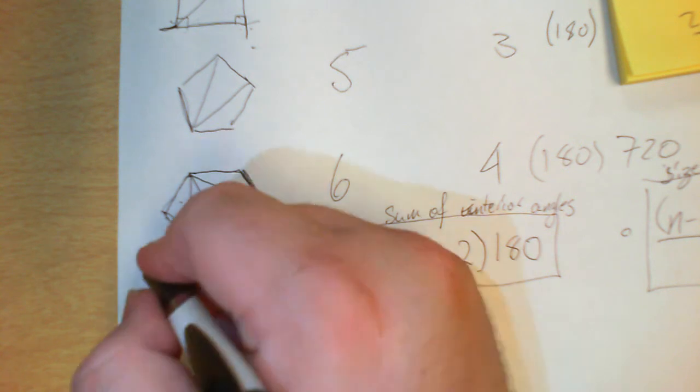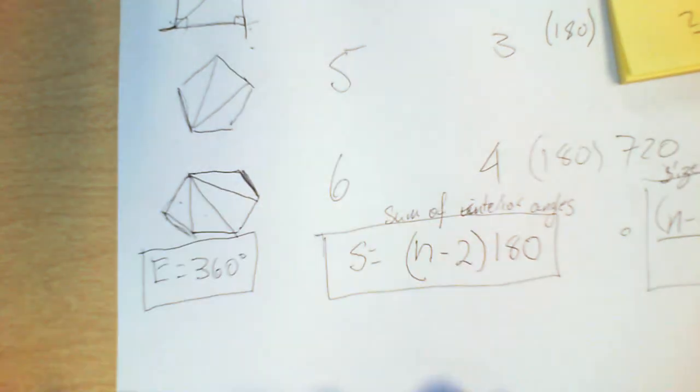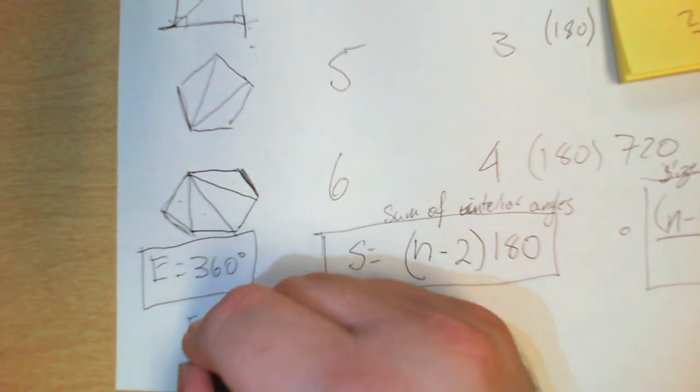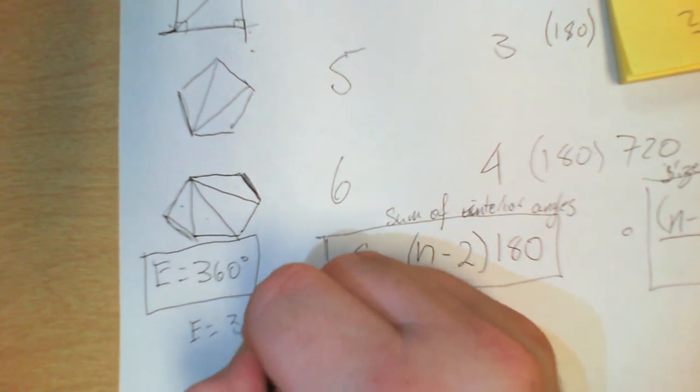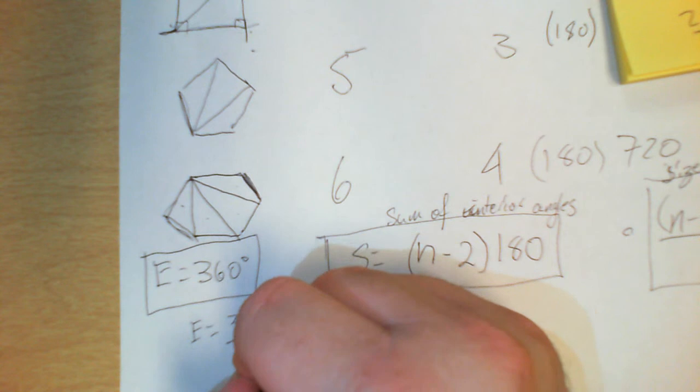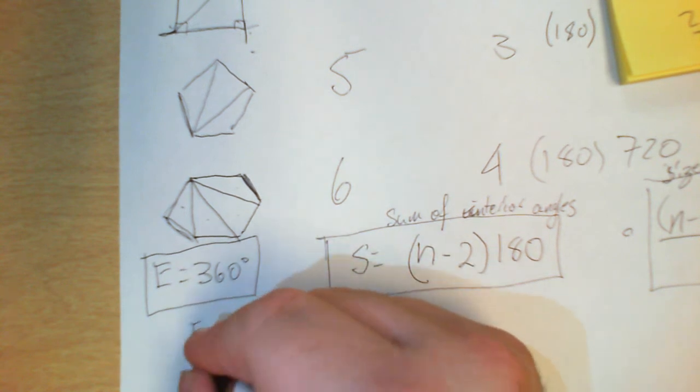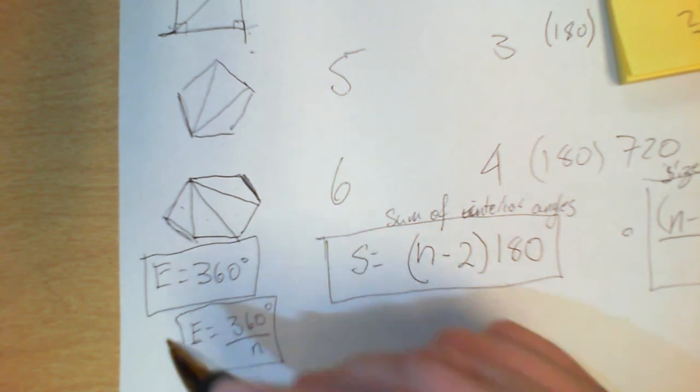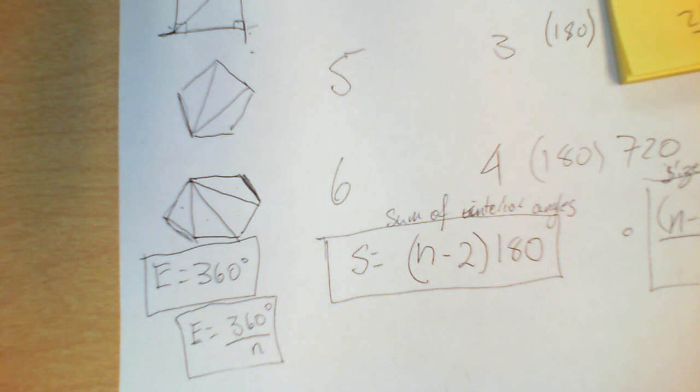Now, that's just a principle. If I wanted to find the size of each one, I would simply take this and divide it by the number of angles that I have.